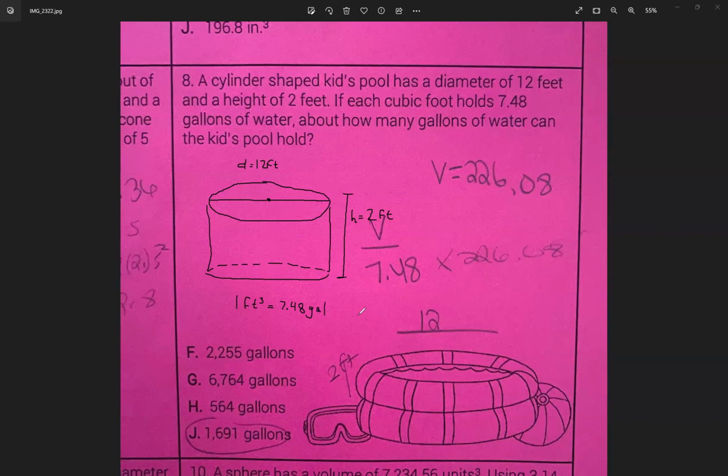If each cubic foot holds 7.48 gallons of water, about how many gallons of water can the kids' pool hold? Okay, so what we're going to do is find the volume first and then multiply it by the 7.48. Is that what you did? How did you get this number right here? I jotted down somebody else's notes, but I think I know how to solve it. Okay, how do you solve it? Volume equals base times height. What's the volume of a cube formula? It's 3 dimensions, right? So it's got to be 3D, not 2D. Volume of a cylinder formula: pi r squared h.